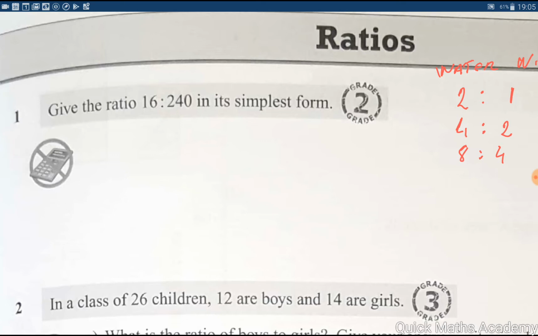So I can divide the 16 by 2 and it gives me 8. And if I divide my 240 by 2, it gives me 120. And I can do it again. If I divide my 8 by 2, I will have 4. If I divide my 120, I will have 60. And I can do it again: 2 to 30. And again, 1 to 15. And this is the simplest I can get, 1 to 15.